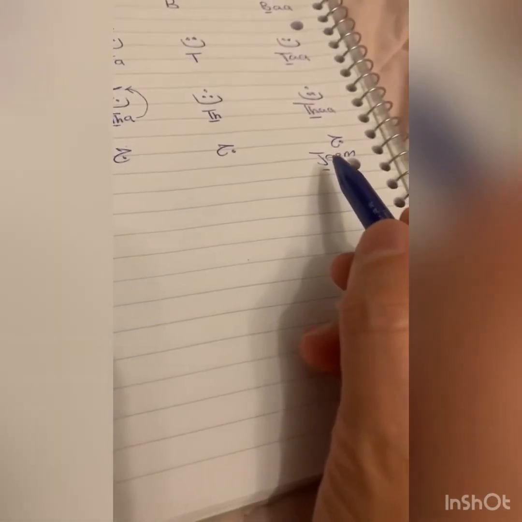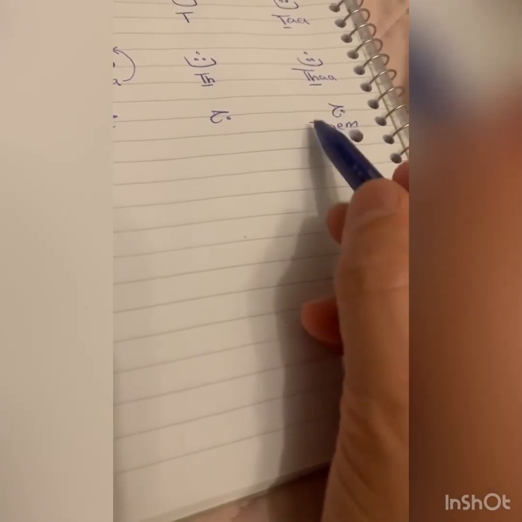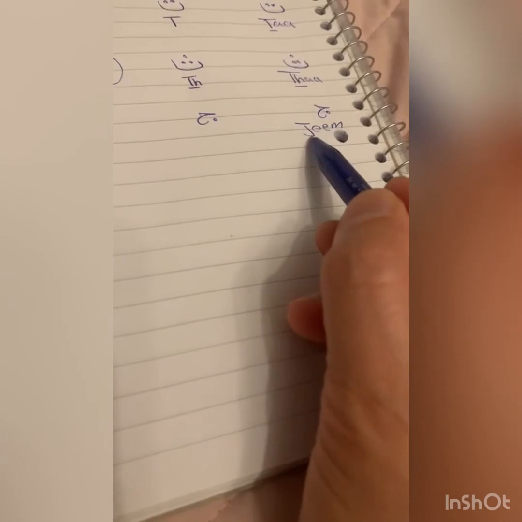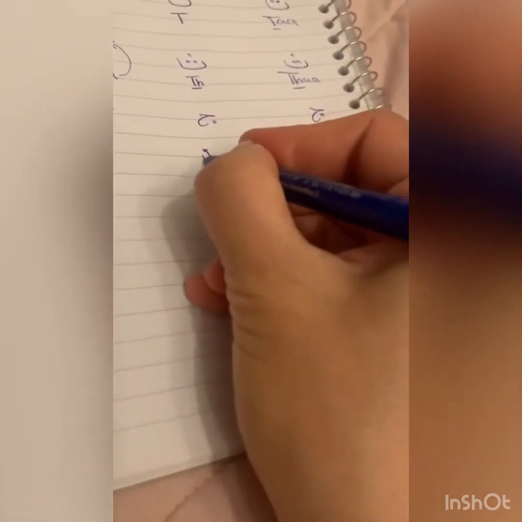So another example, this is letter Jim. This is the name of the letter, but the sound comes from the first letter of the name, which is J. So we have to put down J in here by itself.